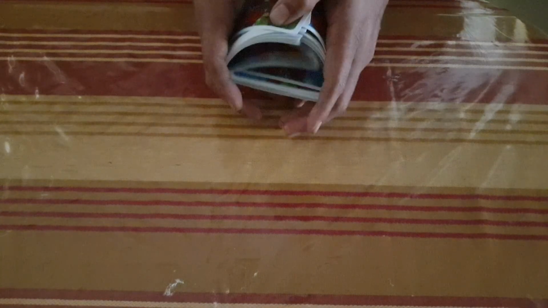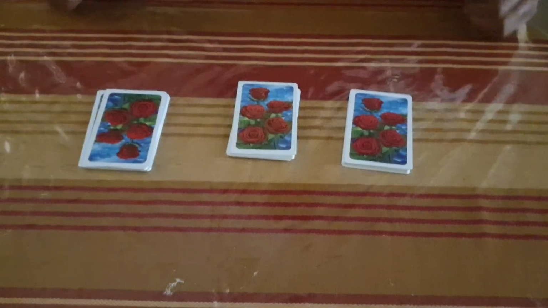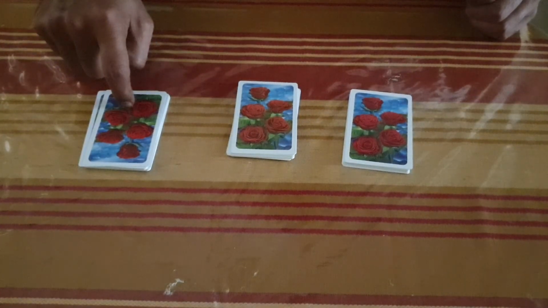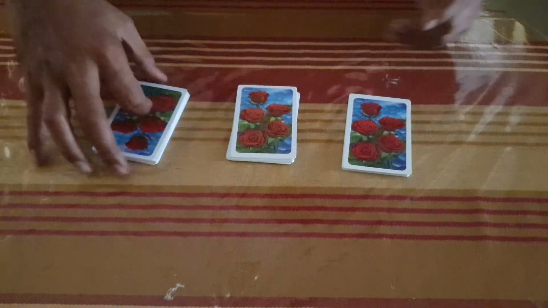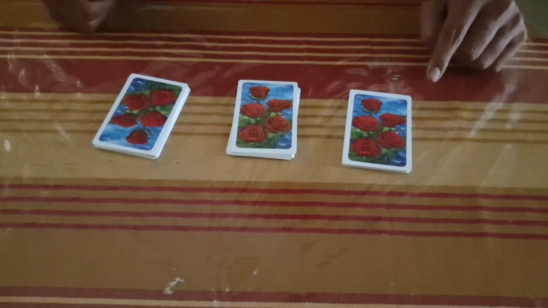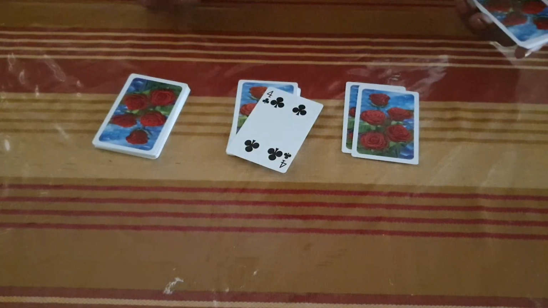Give me a nice shuffle. Once again, let's divide it. Now say I'll look at the third card here and I'll assume what the third card here is. 1, 2, 3. Let me take a peek. So I'm assuming the third card here is the 4 of clubs. 1, 2, 3. Liked it?